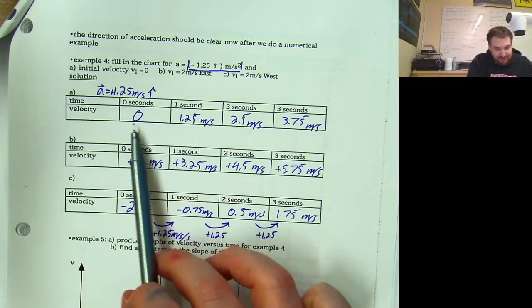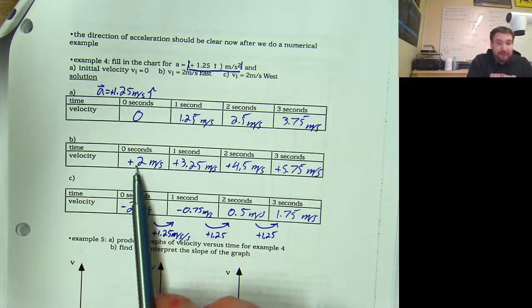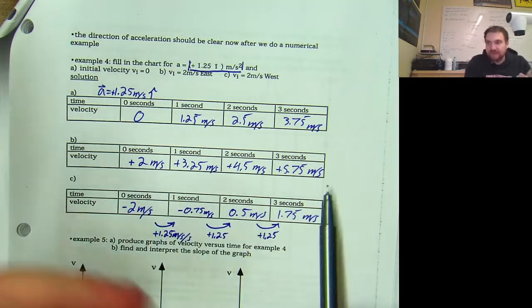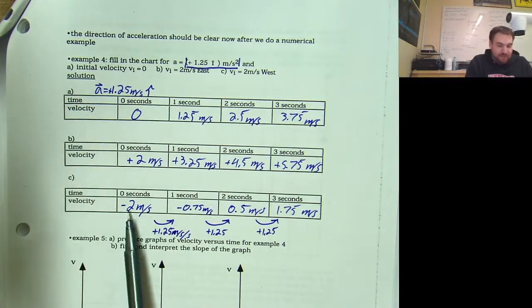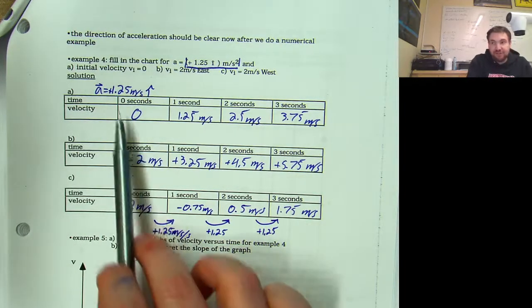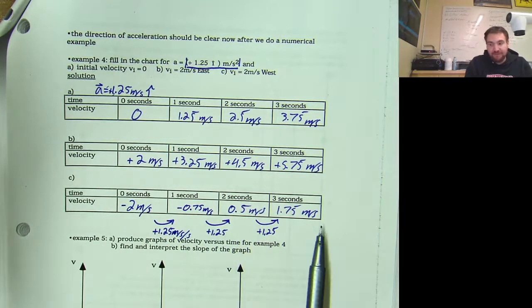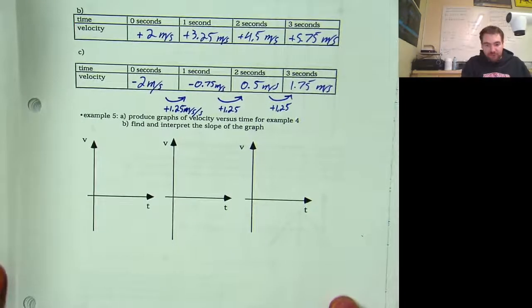The velocity is going to increase in that direction. Same thing here. If you're already moving in the positive i hat direction and my acceleration is in the positive i hat direction, it's going to just keep moving faster. This one, if it's moving in the negative i hat direction and the acceleration is in the positive, it has to slow down first and then begin to speed up in the other direction. So let's see what that looks like here. We're going to produce some graphs.